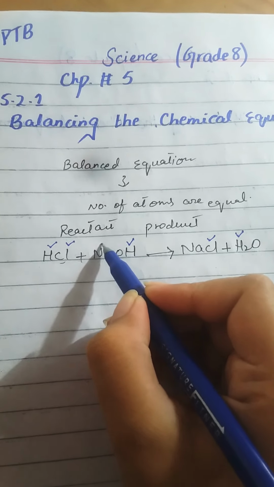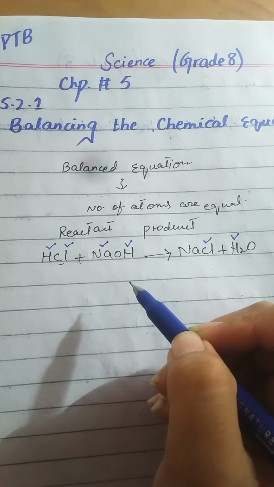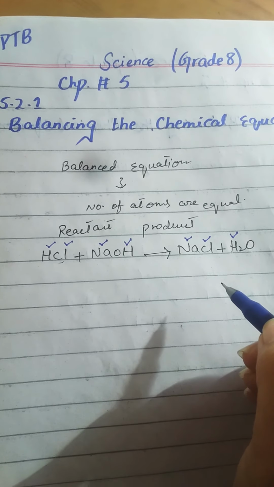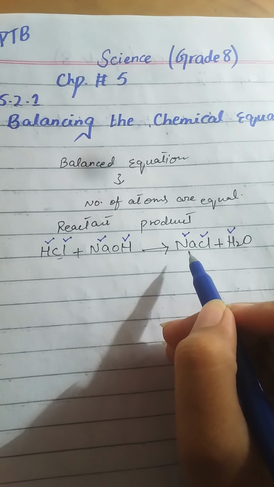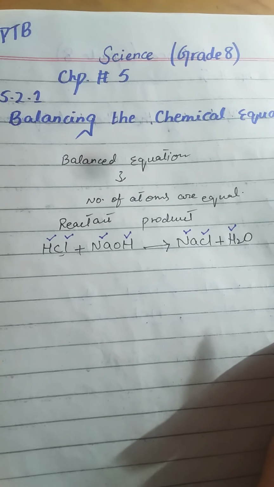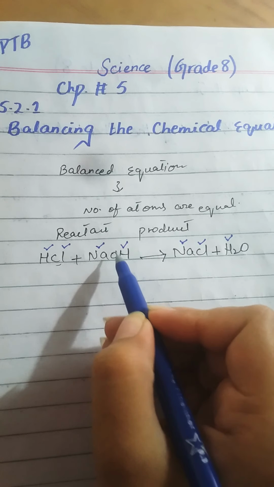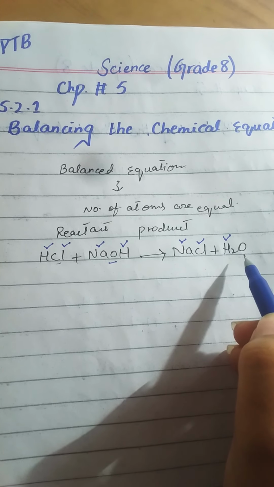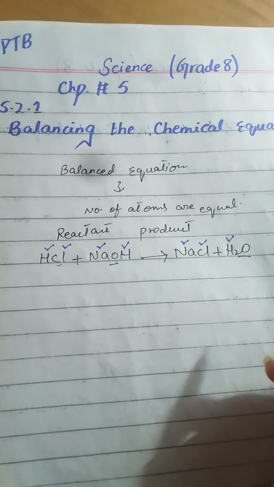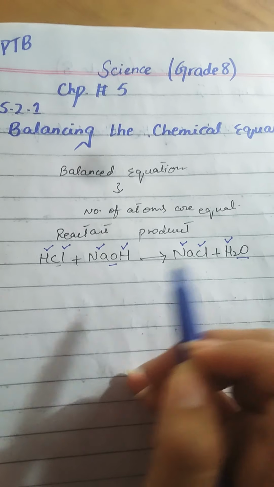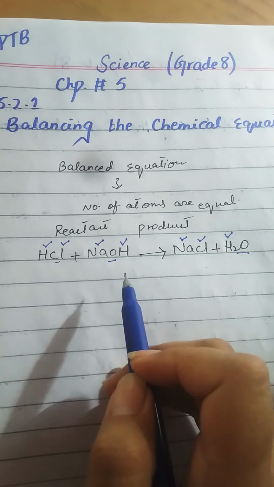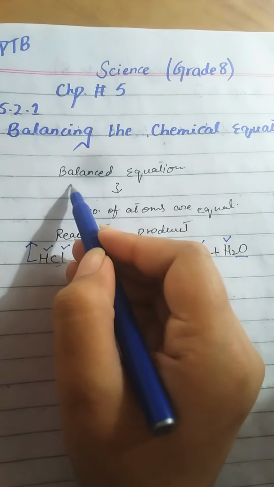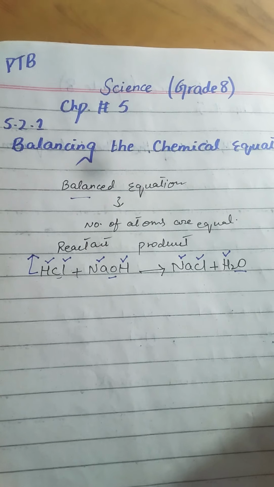Next, I have one sodium atom in the reactant side, and also one sodium atom, Na, in the product side. So sodium is also balanced. Next, I have only one oxygen in the reactant side and one oxygen in the product side. So oxygen is also balanced. So this equation is the balanced equation, which I have discussed.